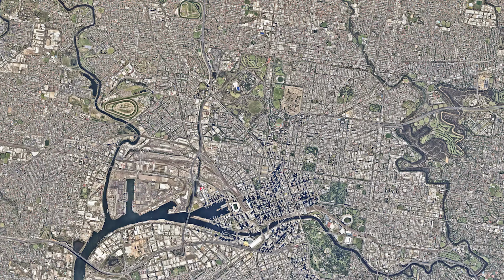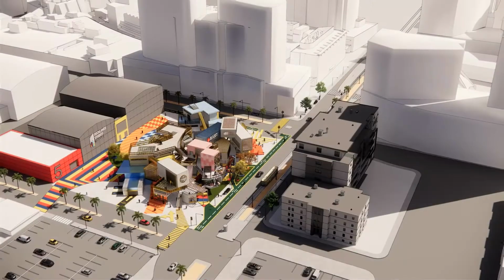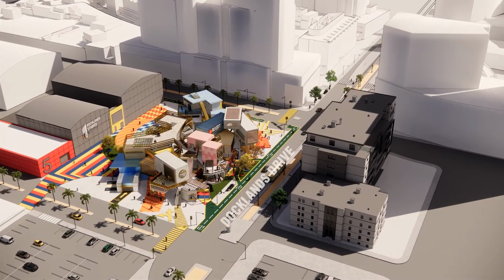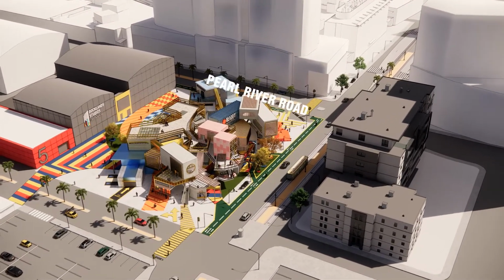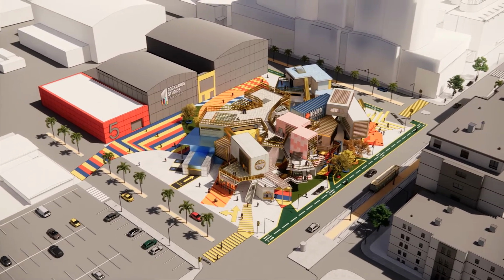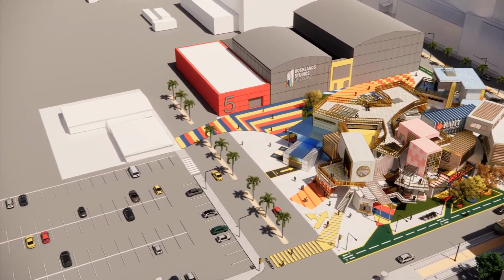The new Dockland Media Precinct is located in the inner western suburb of Melbourne, only 2 kilometers away from the RMIT city campus. The proposed site is adjacent to Docklands Drive and Pearl River Road, which interact with different conditions that inform the streetscape of the built form.